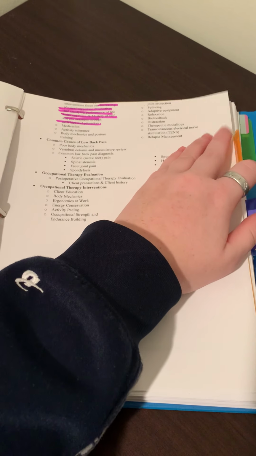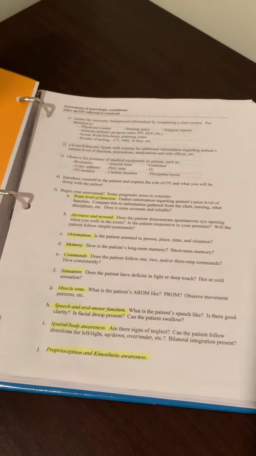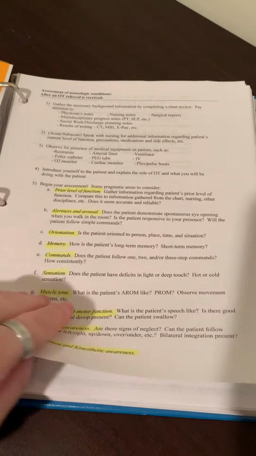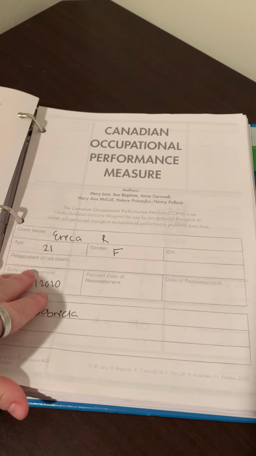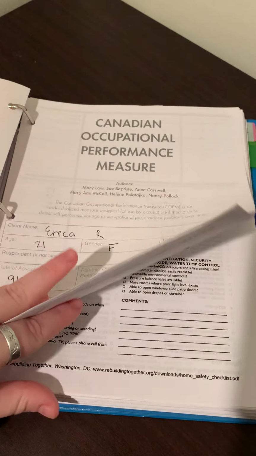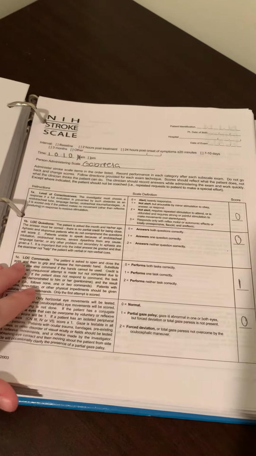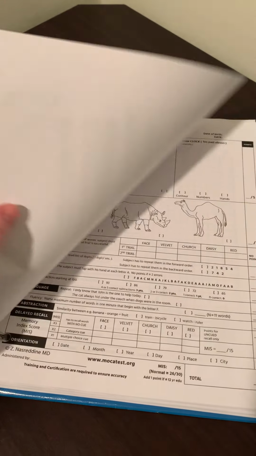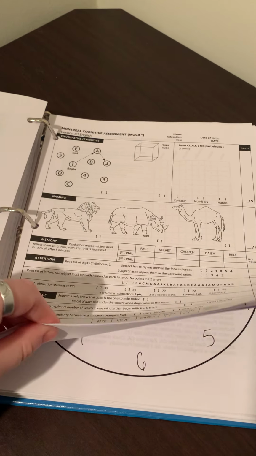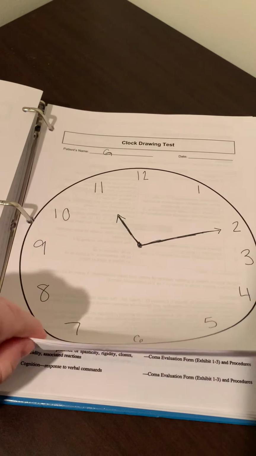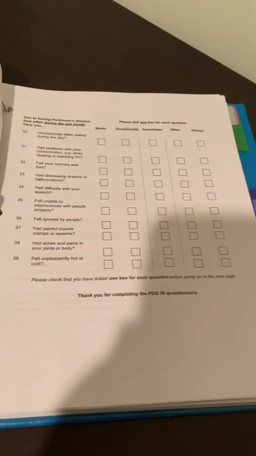Then my next tab is the assessments, which are the assessments you give us, the tools you give us to assess within class that you covered, just so that I have them at hand, like the stroke scale, mini mental state exam, all of that stuff, MOCA, the clock drawing test, that kind of stuff is all in here.